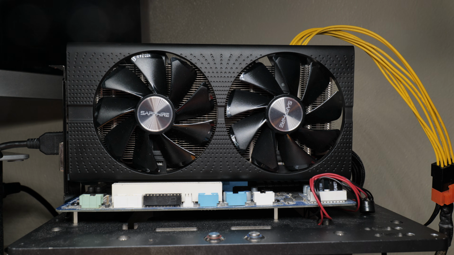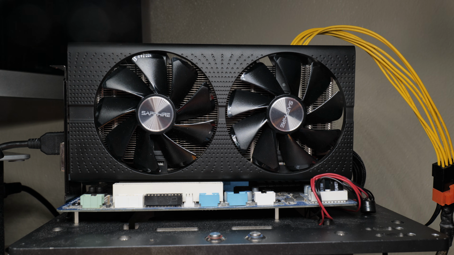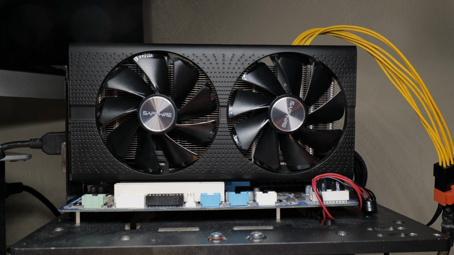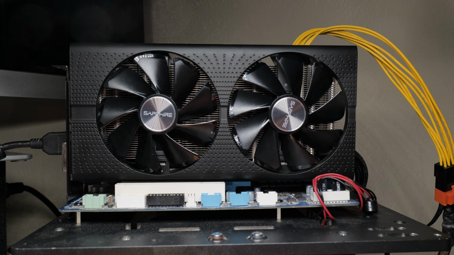Okay, so in front of us we have a Sapphire Pulse. This is the RX 580, by the way. So, unlike most of the broken cards we get, we're not going to start with a voltage or resistance check, and that's because this is one of those pesky half-working cards. So let me go ahead and turn it on.